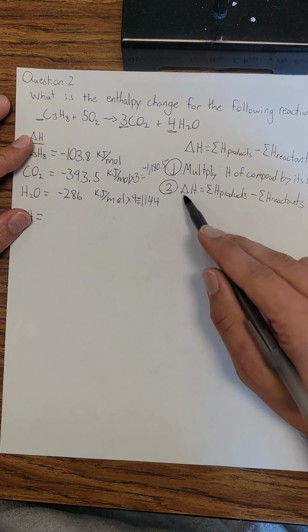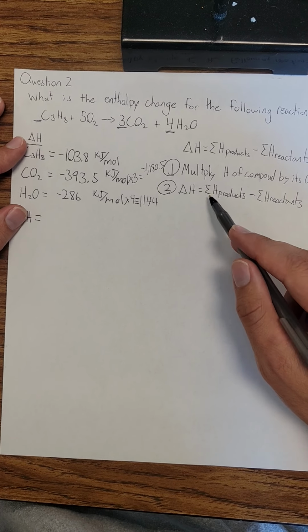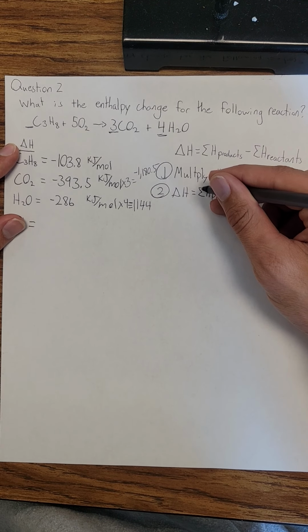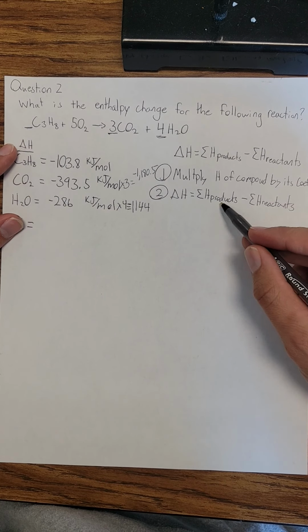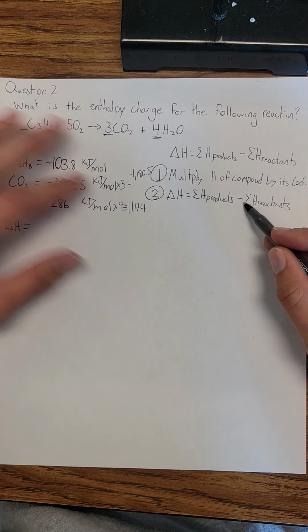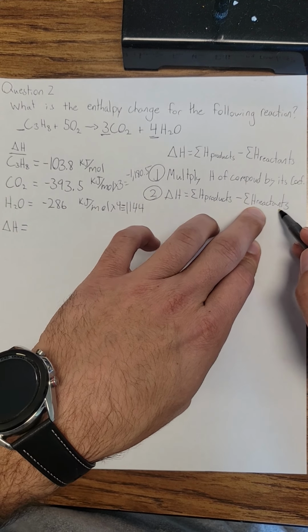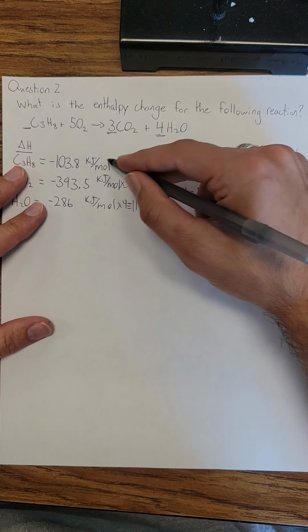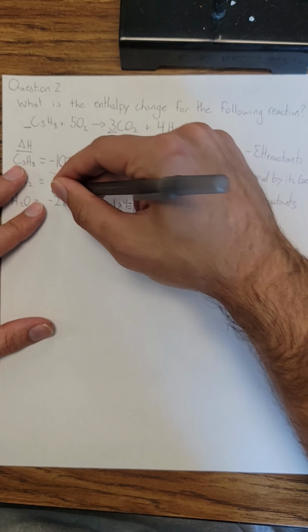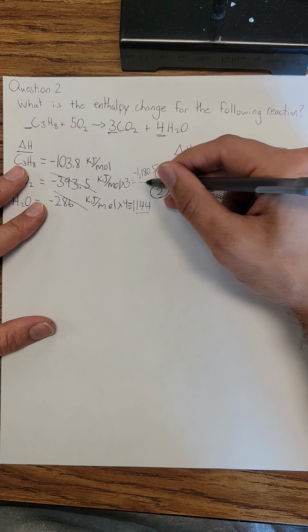Now that we've done step 1, number 2 is actually very simple. To find the final answer, or the change in enthalpy, we need to take the sum. This is what this E looks like, this weird squiggle. Sum of the enthalpy of our products minus the sum of the enthalpy of our reactants. So what does that look like? We have our values now. We're not going to use these ones. We're going to use the new ones we calculated.